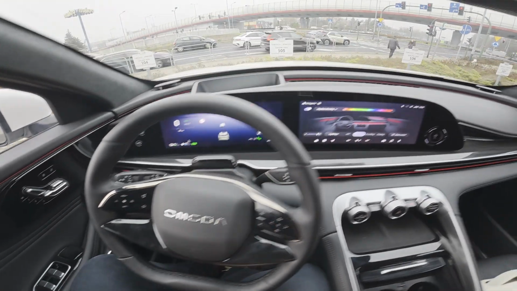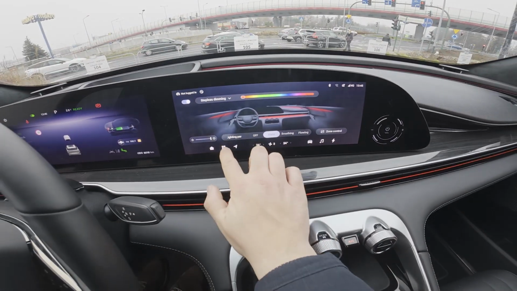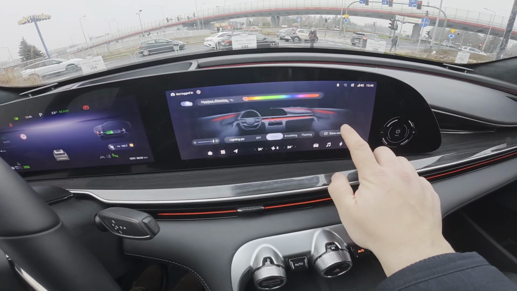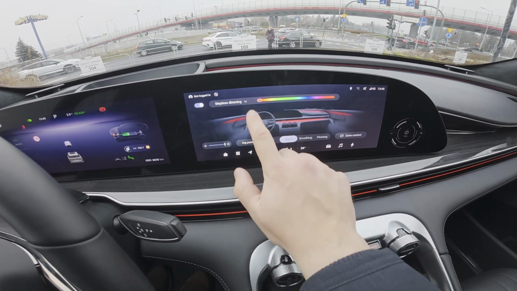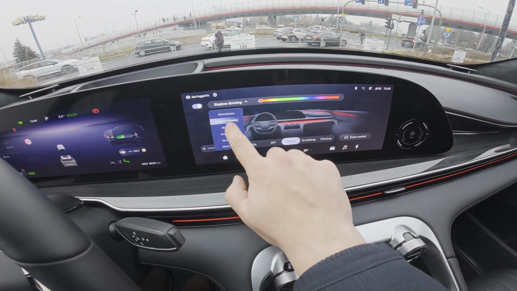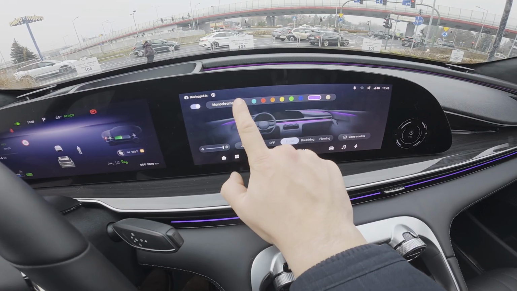In the beginning, take a look at the screen display. From homepage, let's go to atmosphere lamp. Right here, first you can change mode of the ambient lighting.